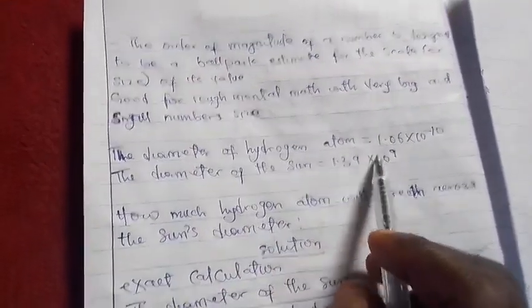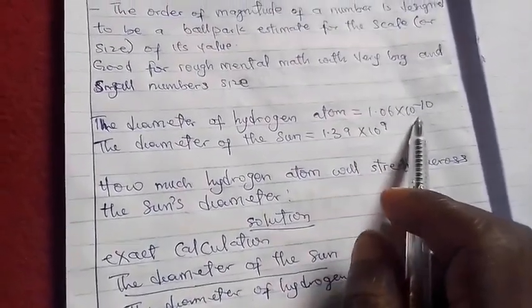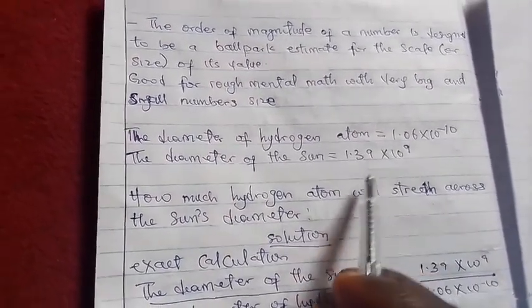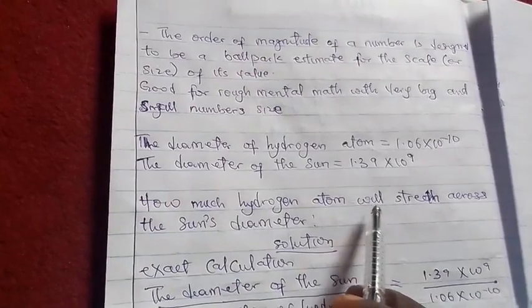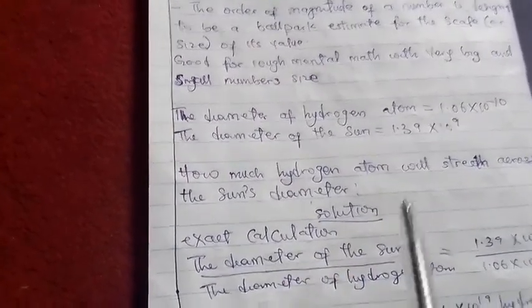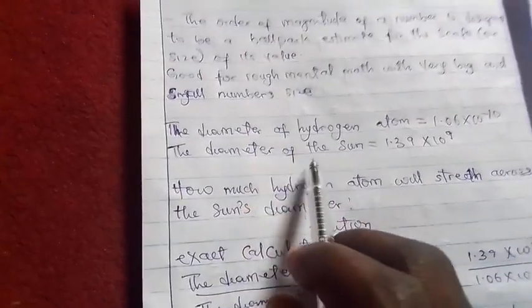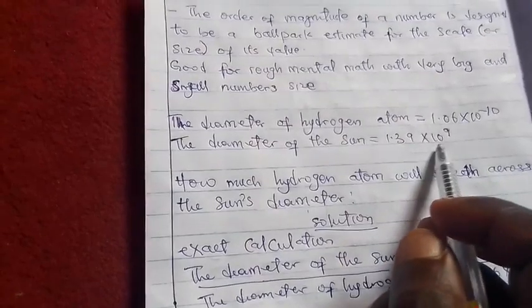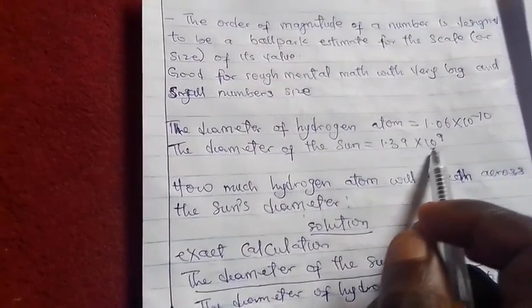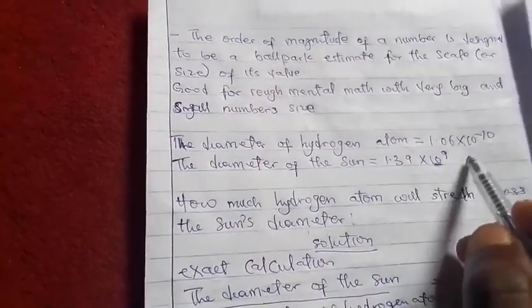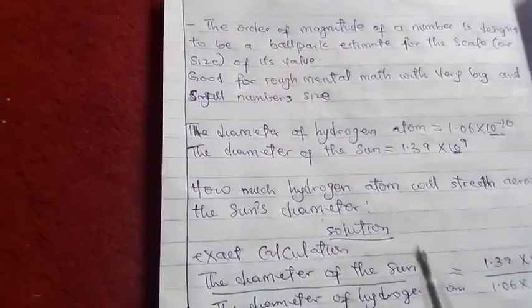Now, for example, we know that the diameter of a hydrogen atom is 1.06 times 10 raised to the power minus 10, and the diameter of the sun is 1.39 times 10 raised to the power 9. Now, how many hydrogen atoms will stretch across the sun's diameter? Of course, if you don't know the diameter of the sun, but you know the order of magnitude of the sun, and also that of the hydrogen atom, it is very, very easy for you to find it.